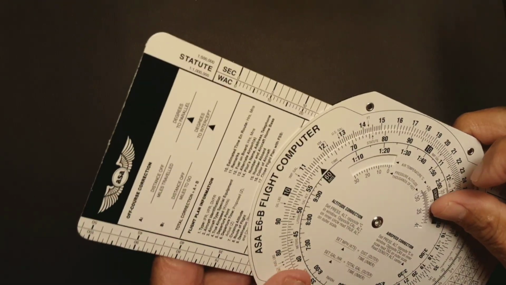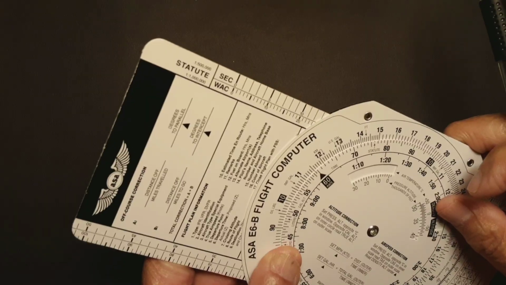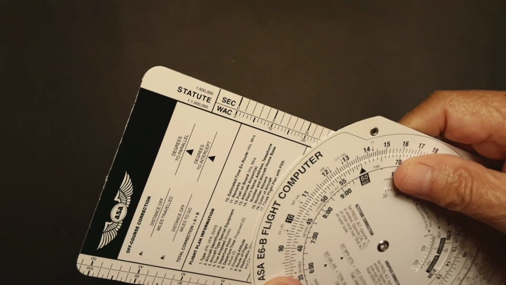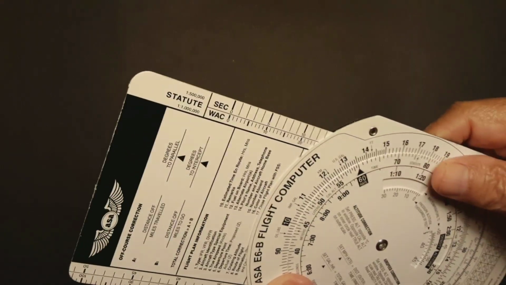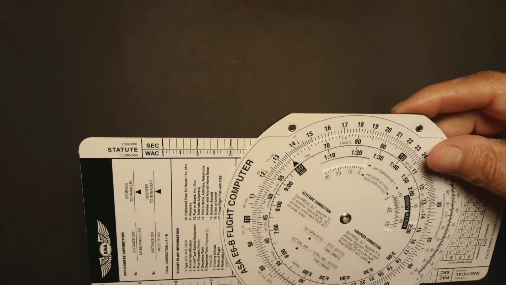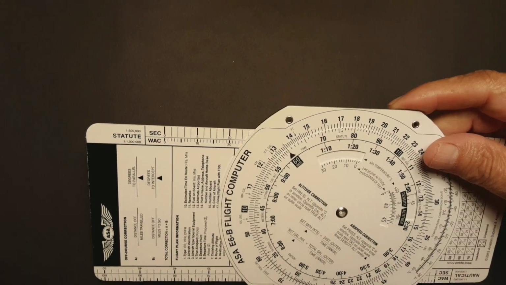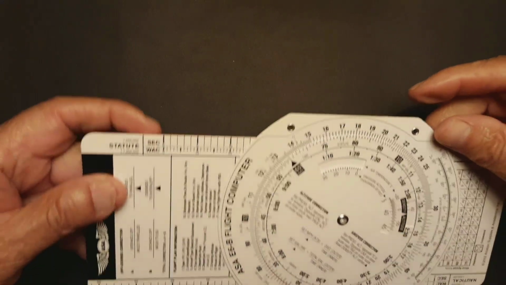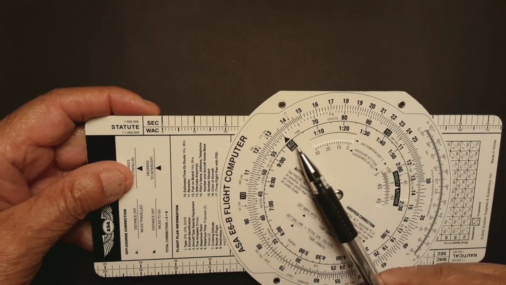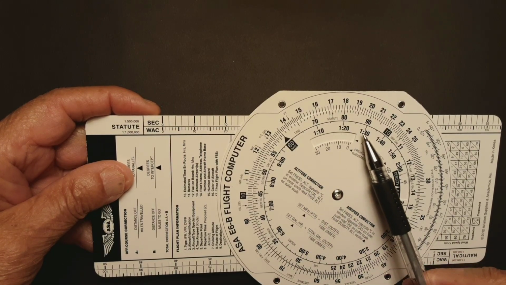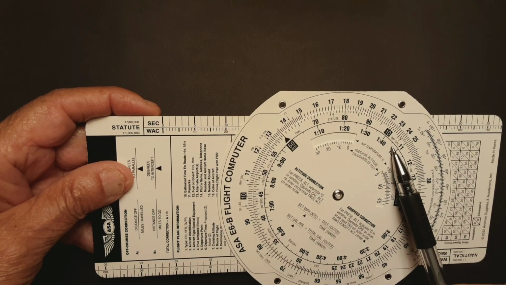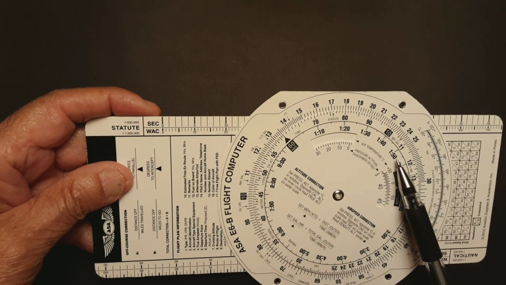Say that the plane doesn't spend 11 and a half. Say that it spends 13 and a half, and we fly for 1 hour and 45 minutes. So we have to go inside to find the 1 hour 45, and we find here 1 hour 40. 1 hour 45 is here because 1 hour 50 is here.